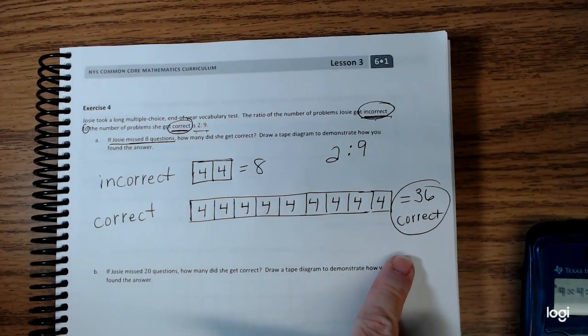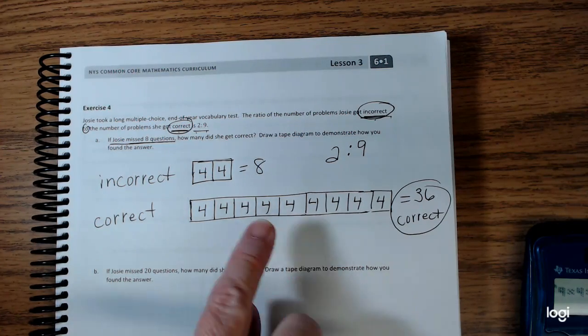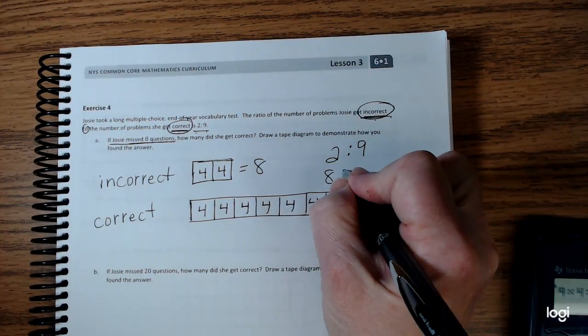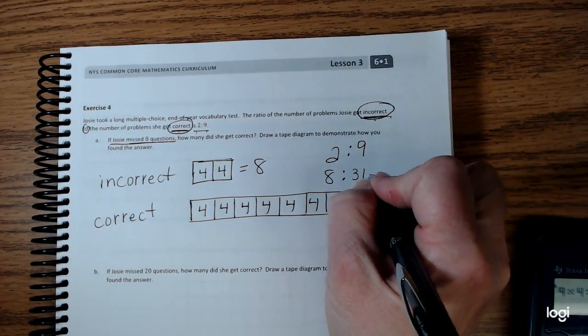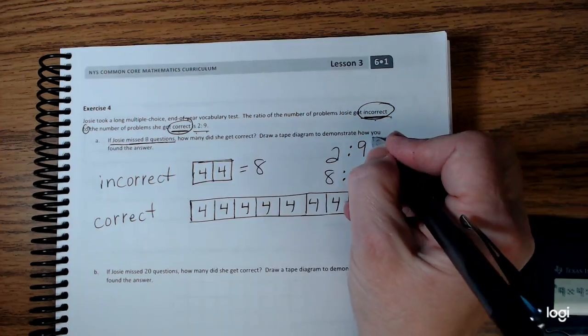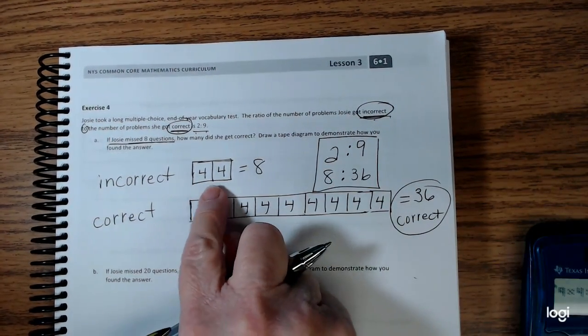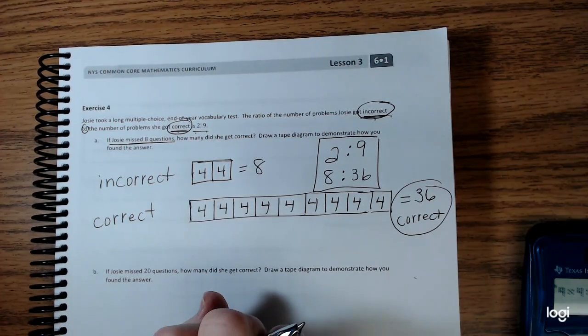That answers my question. What is my new ratio that I made? The new ratio that I made was 8 to 36. This ratio is equivalent to 2 to 9 because I did not change the number of tapes.